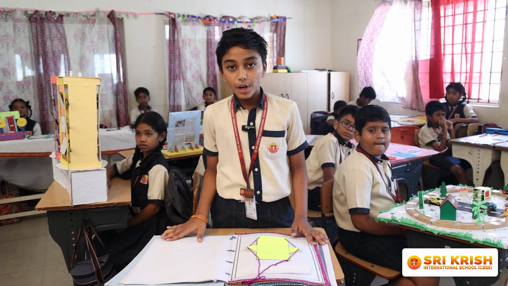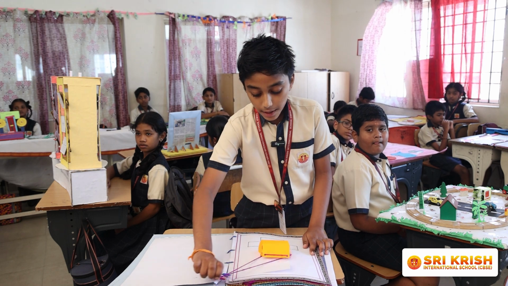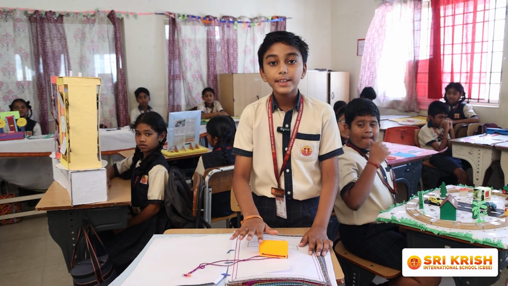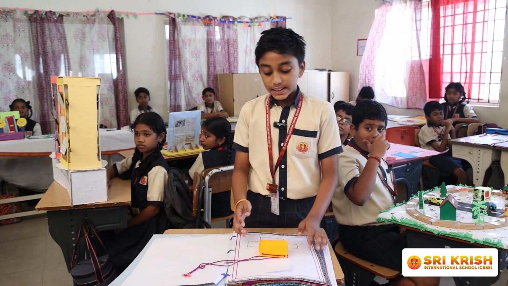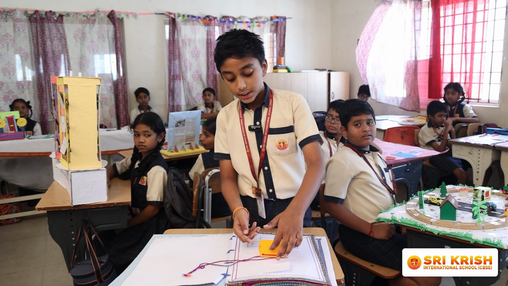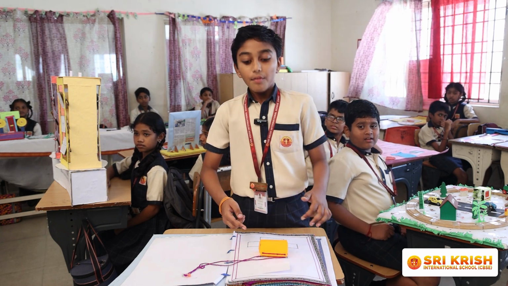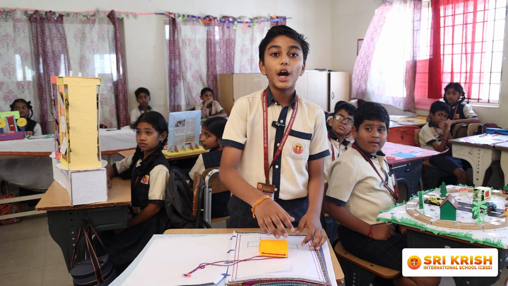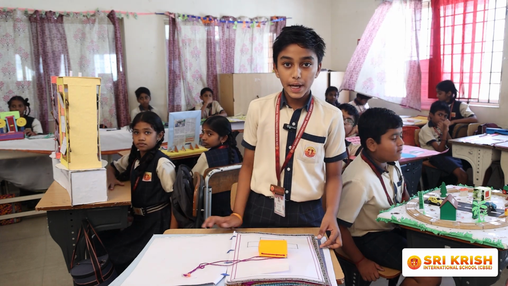Faces, edges and vertices. Faces: a face is the flat surface of a 3D object. Edges: an edge is the line segment where two faces meet. Vertices: a vertex is the corner of the 3D shape.